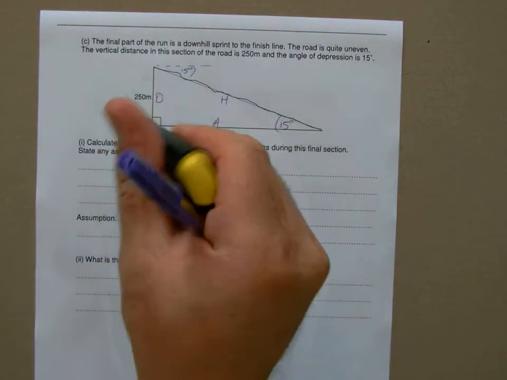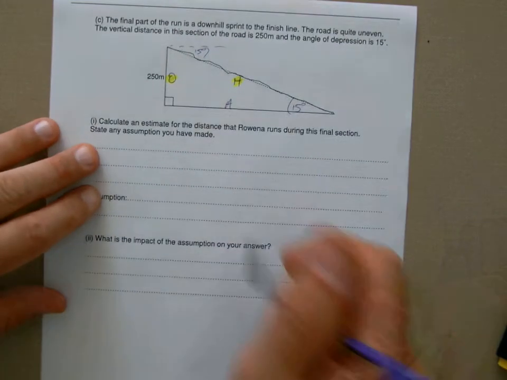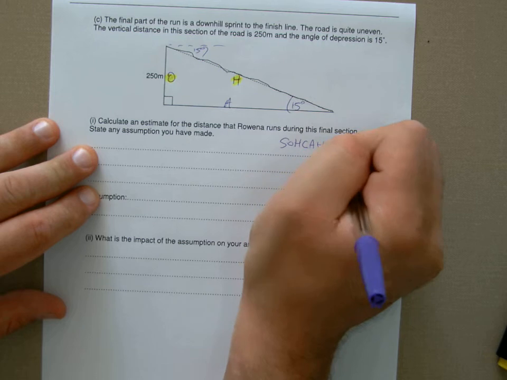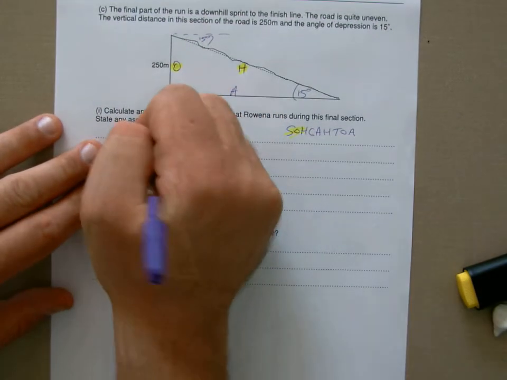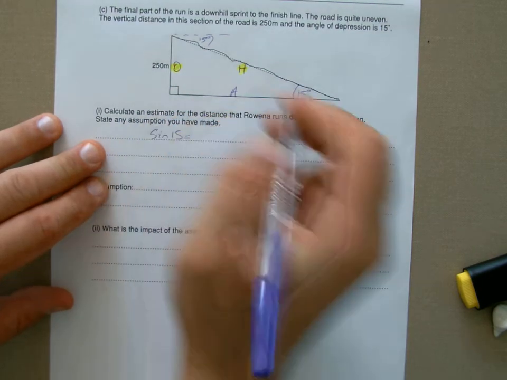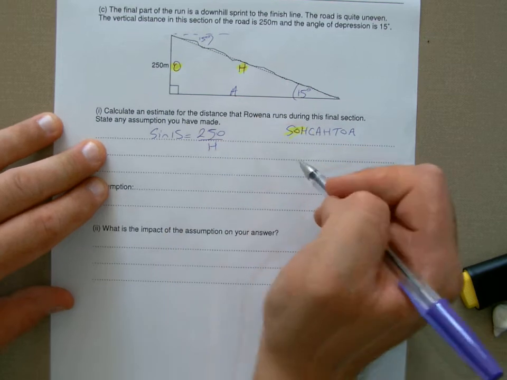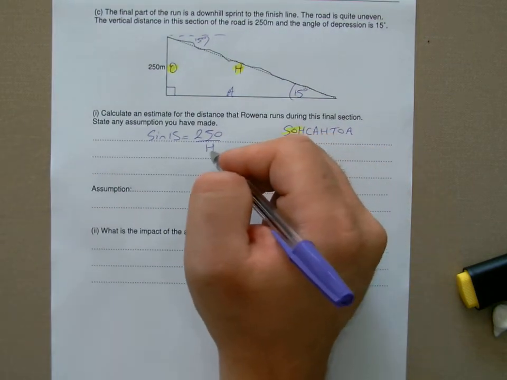So I'm going to use O and I'm going to use H. Okay, so that's going to be Sohcahtoa. And of course, if it's O and H, I'm going to use sine, right? So it'll be sine 15 equals O, which is 250, over H. Now remember, we've had the situation in the previous question where the term we want is on the bottom.